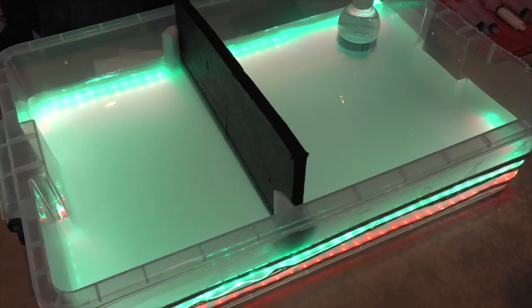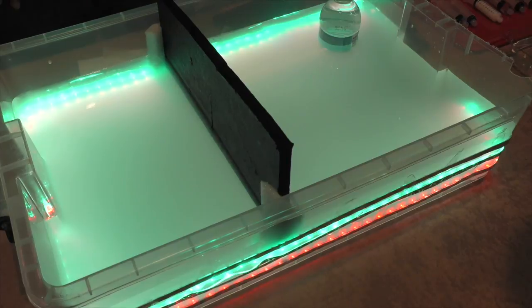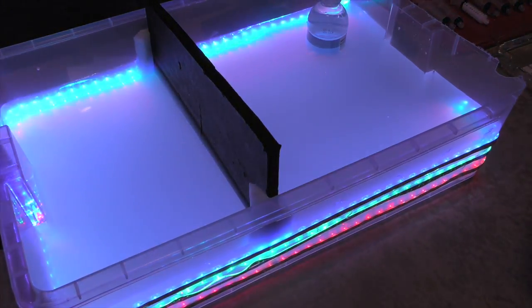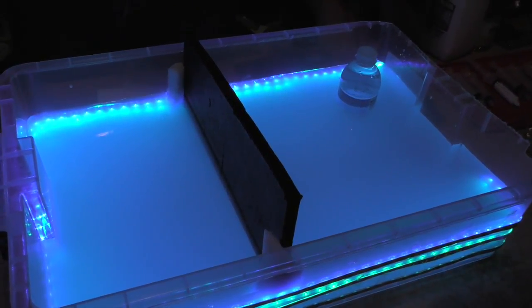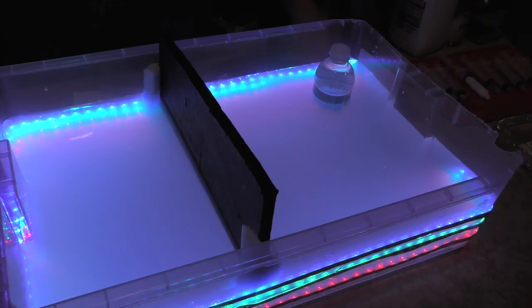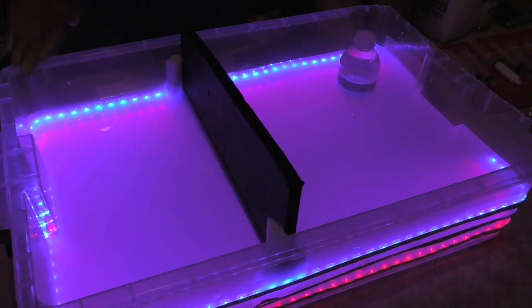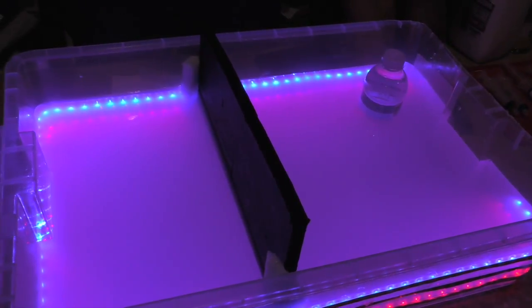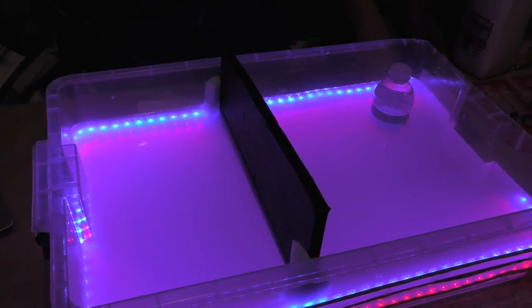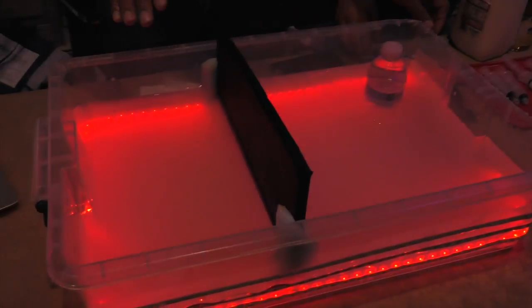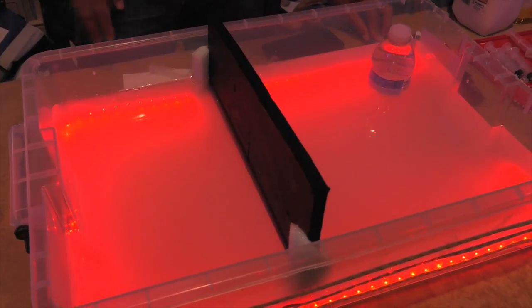But when we have only blue and green, we see a cyan color. Here we have only red light and blue light, and we see a pink color coming out of the water. So in order to see that it is red light on the top, here we have the red light only.